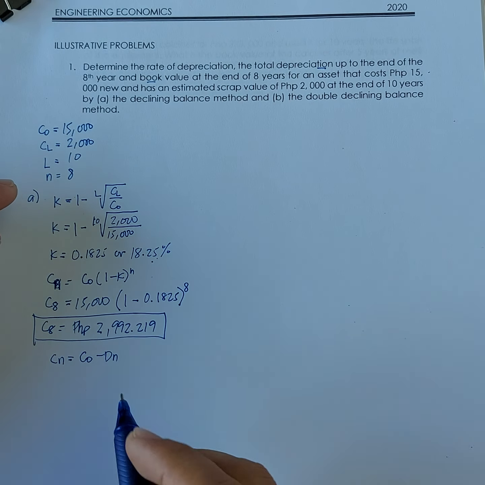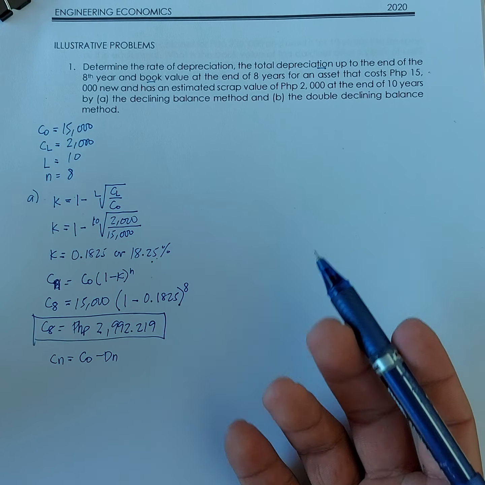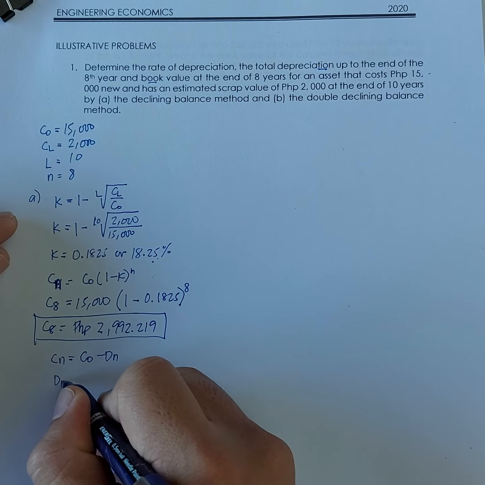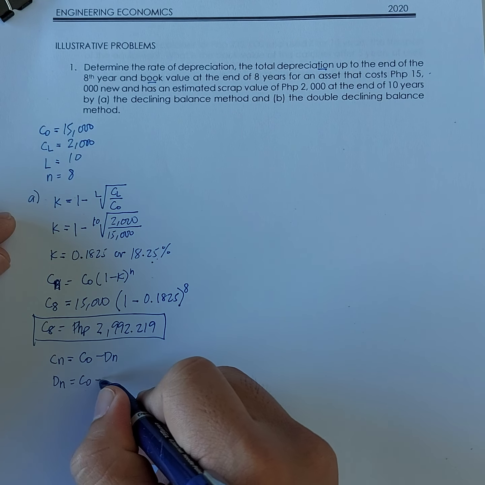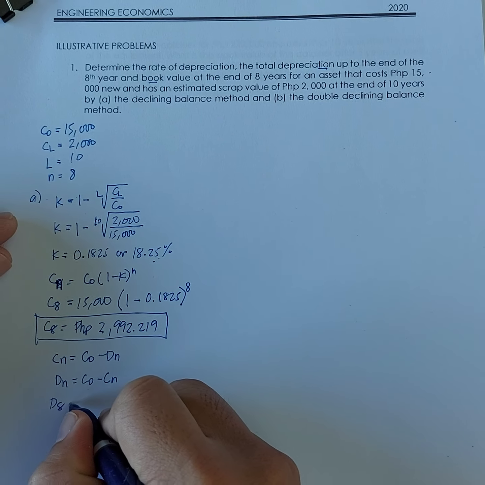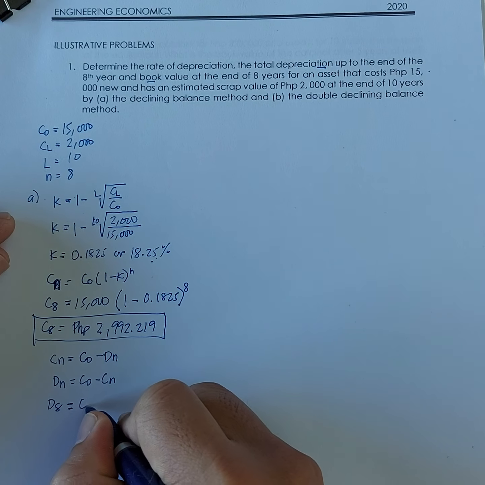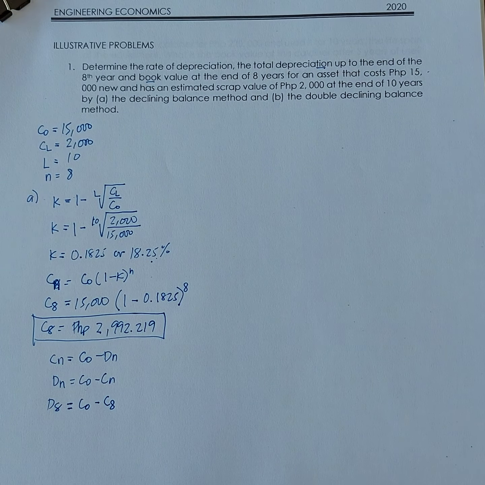So from this, since we're solving for DN, the depreciation on the 8th year, we manipulate the equation to give us CO minus CN. In this case, D8 is equal to CO minus C8, which we solved a while ago.